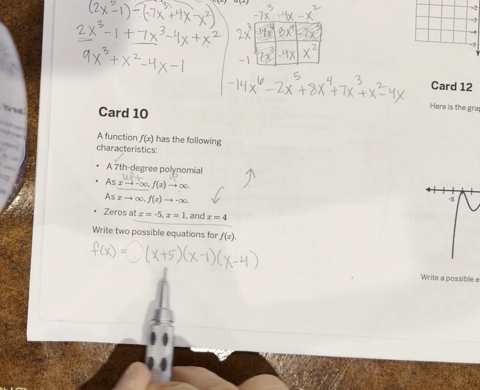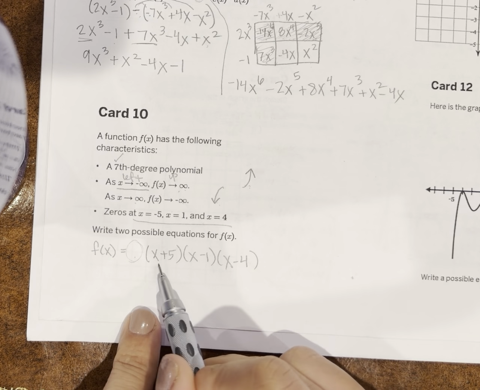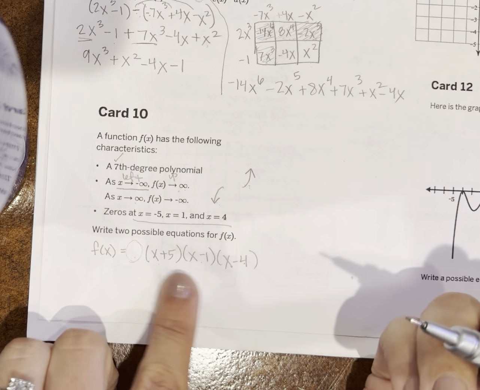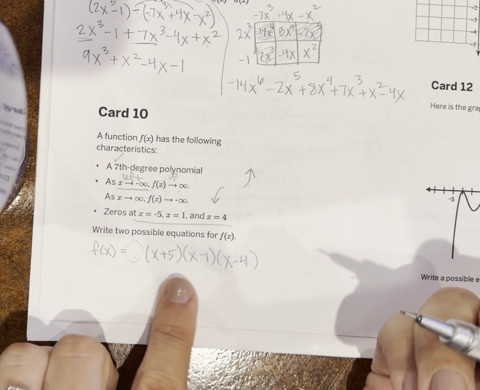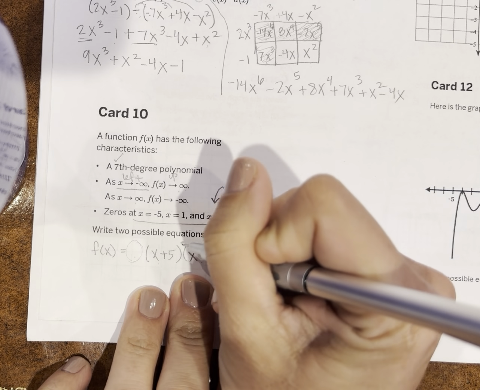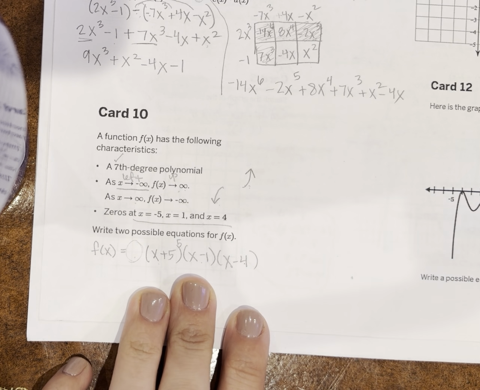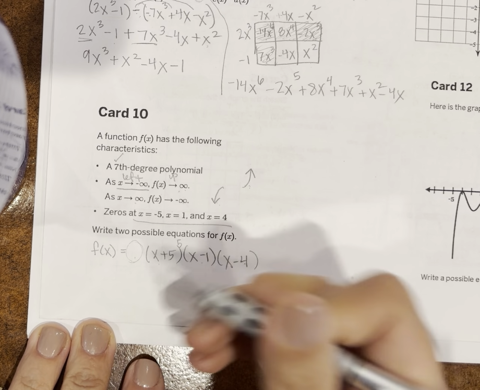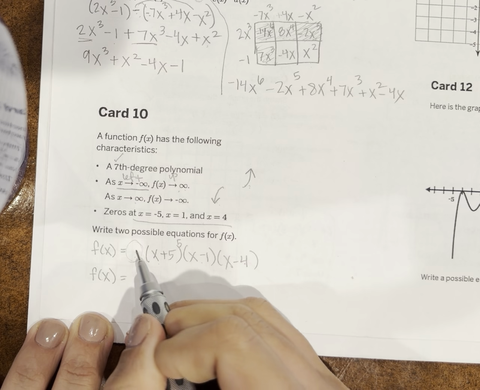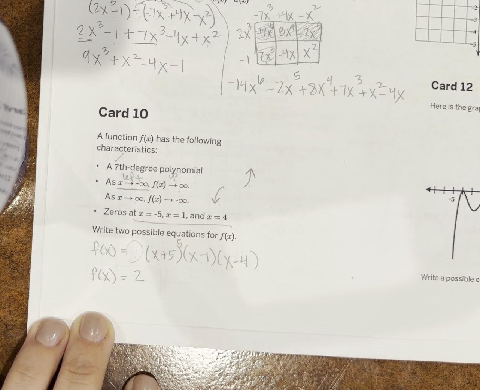But what I have here is a 3rd degree. X, only 3 of them. They said 7th. So I need to mess with these multiplicities until I've got 7 x's. Right now I have 3. So maybe you just want to make that one a 5. Now I have 7 of them. Okay. For the second one, maybe you want to drop a different positive number here, like a 2 or a 12.